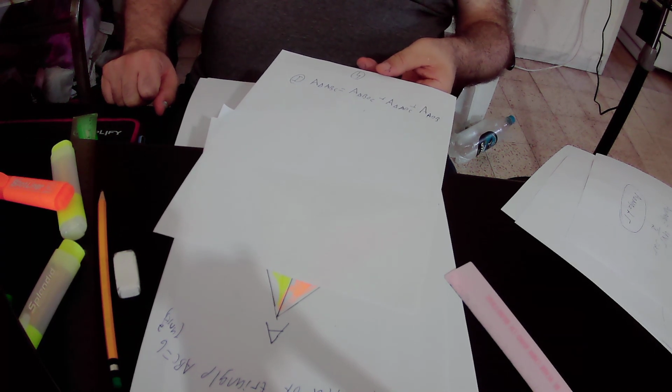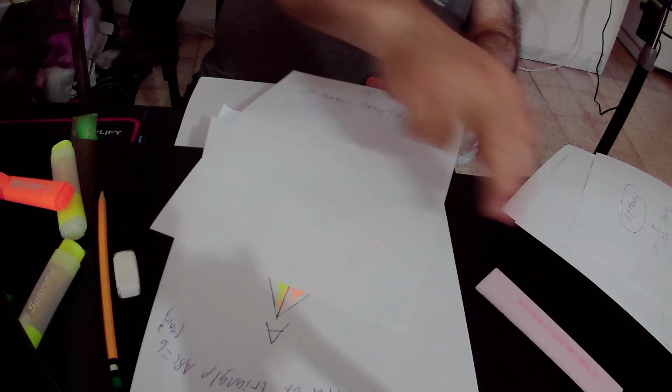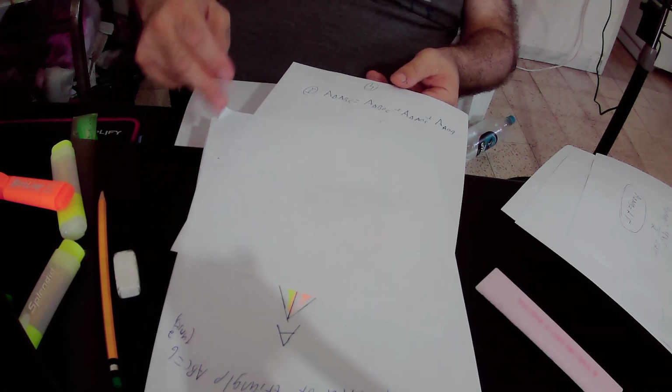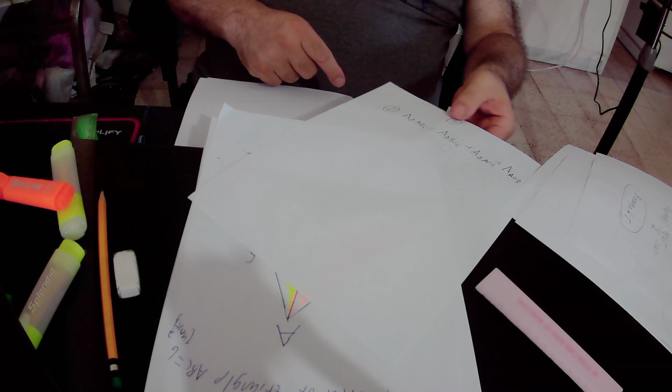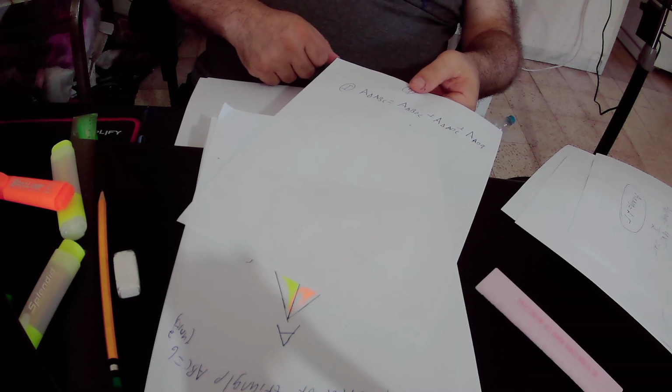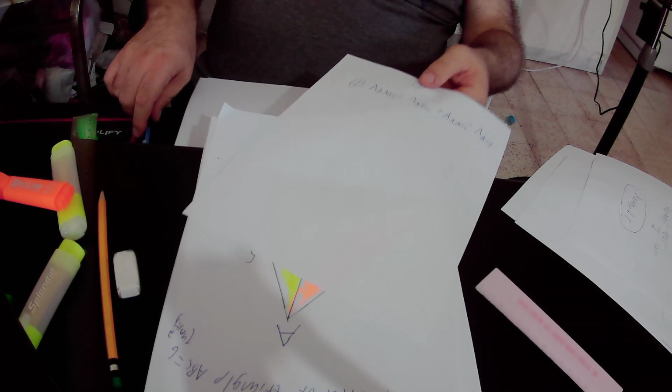But we know, according to what is given in the question, that the area of the big triangle ABC equals 6 units.